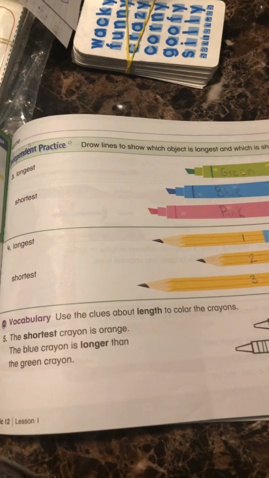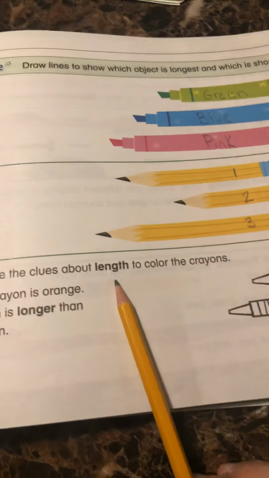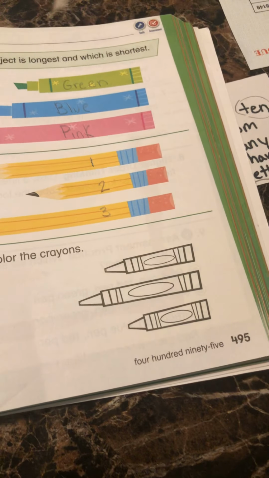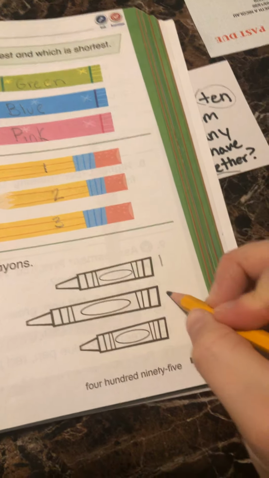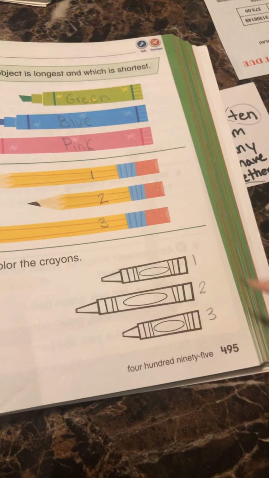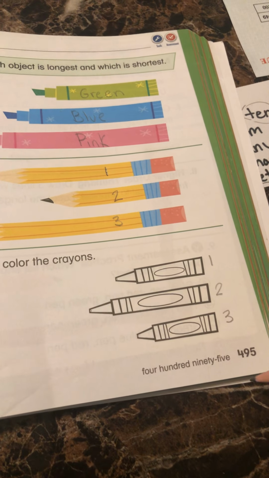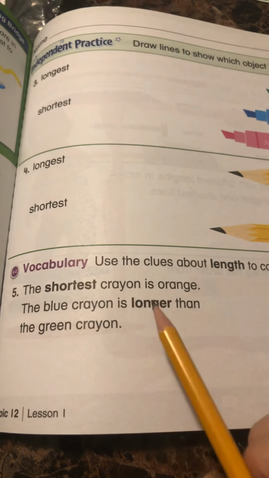Great job trying your problems. Here's your bonus problem. It says, use the clues about length to color the crayons. Now there are 3 crayons here. I'm going to label them crayon 1, 2, and 3. You will get to draw these crayons, or write the numbers 1, 2, and 3, and add a color next to it to match our clues.